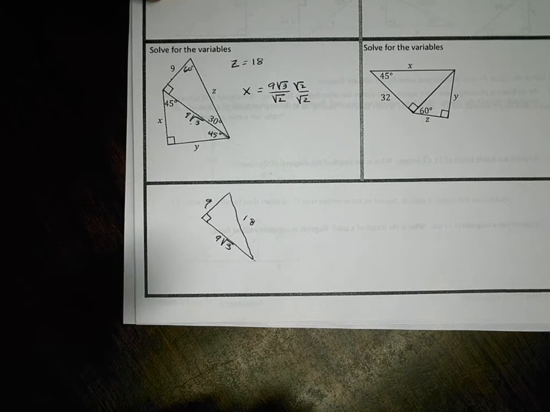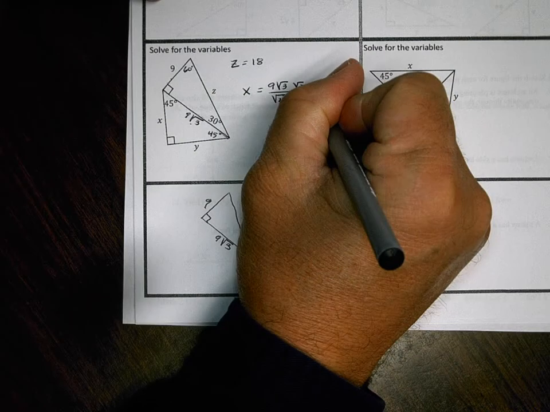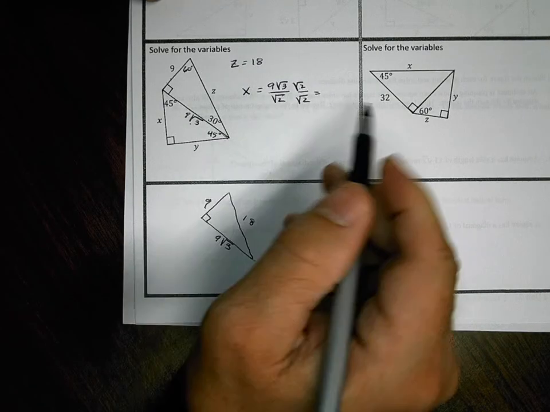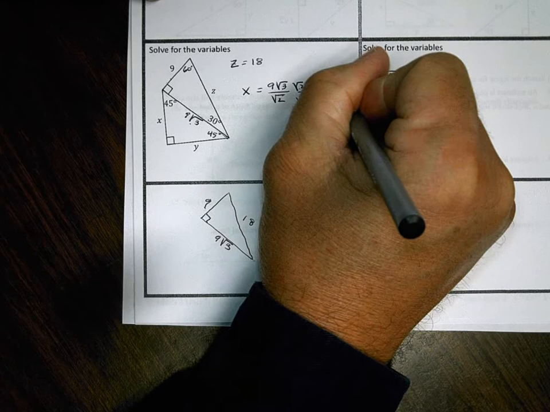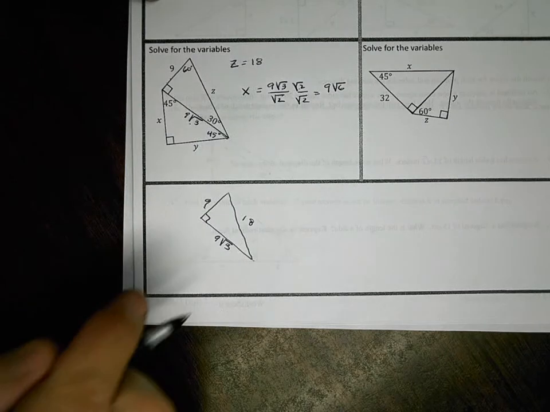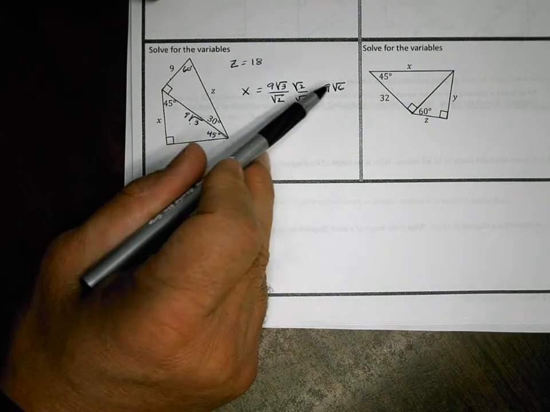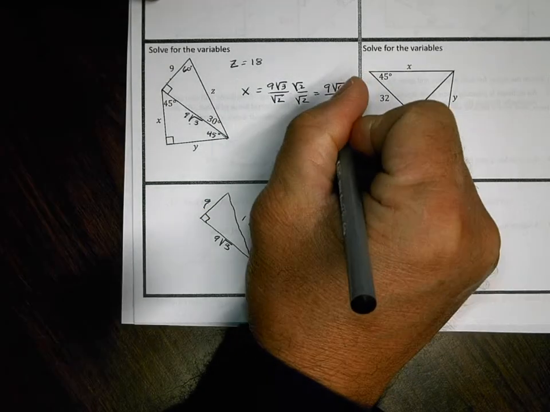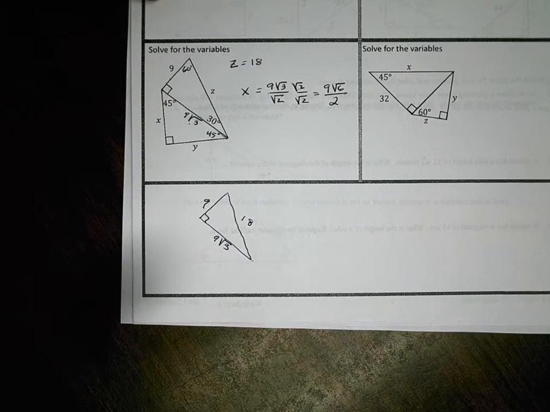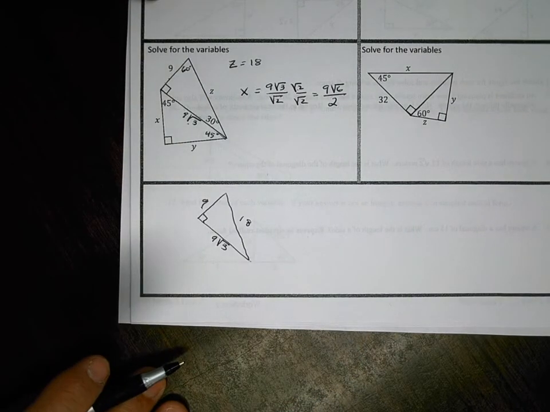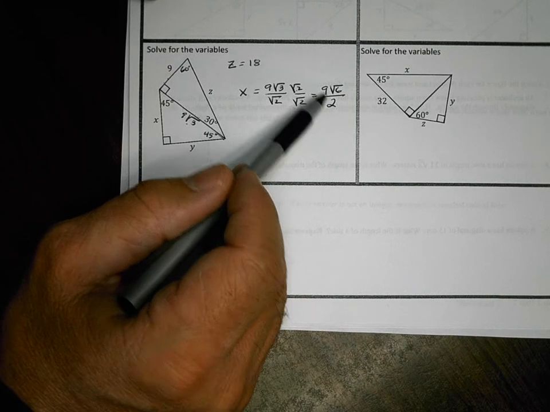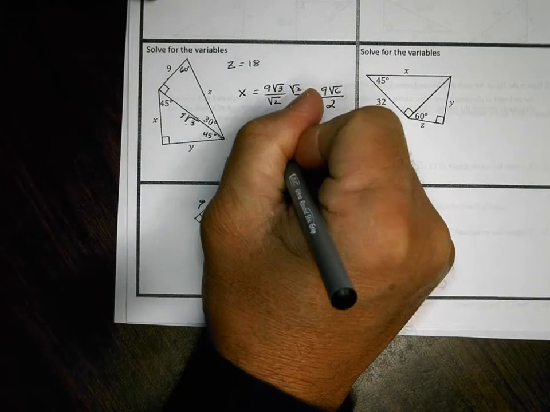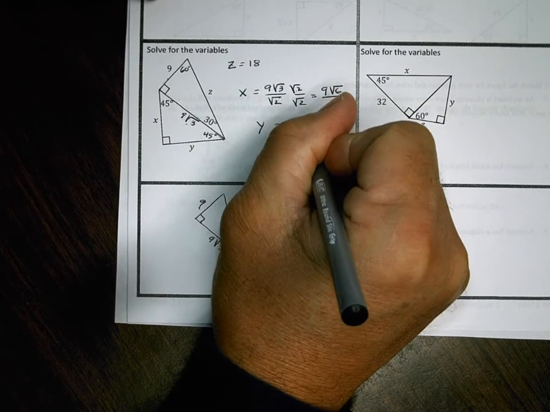So what is 9 root 3 times the square root of 2? Put them under the same roof. 3 times 2 is 6. So it's 9 root 6. Does everybody understand how I got 9 root 3 times root 2 and got 9 root 6? Yeah. And square root 2 times square root 2 is just 2. Now, if we could simplify this, we would, but we can't. You can only reduce with what's outside. So if x is 9 root 6 over 2, then y is 9 root 6 over 2.